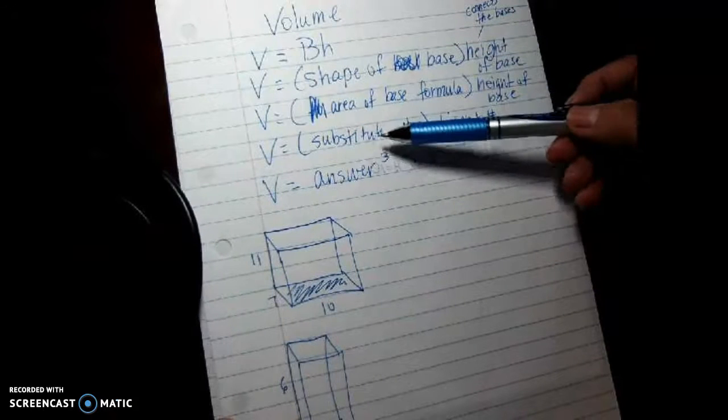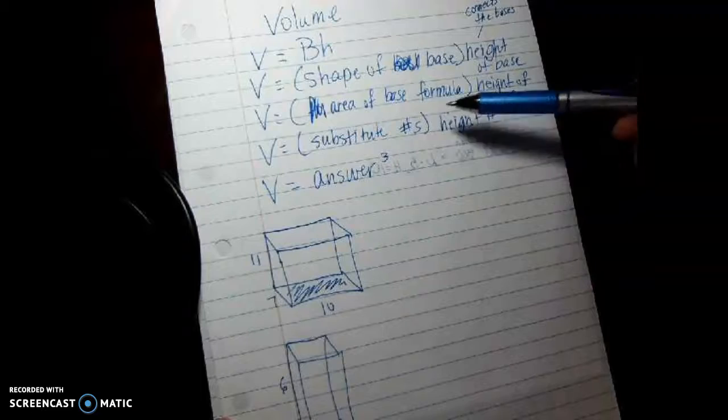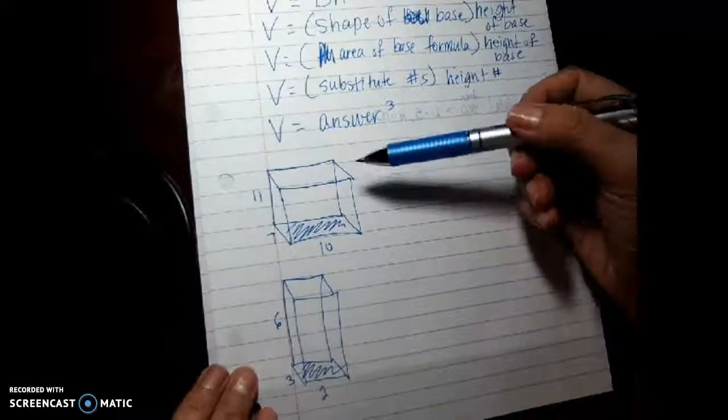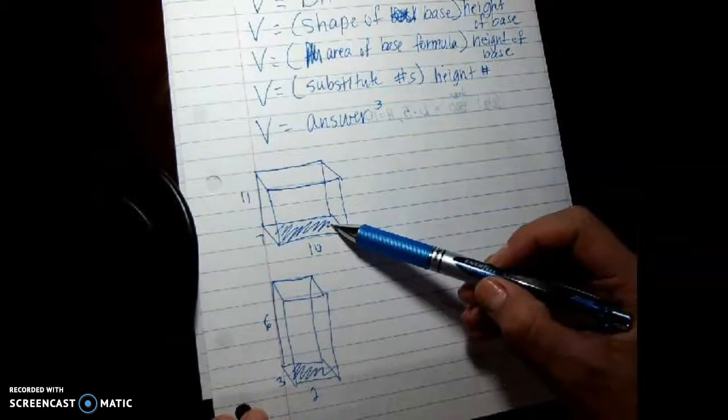Then we're going to substitute the numbers. And then we're going to substitute the height number. And then we're going to multiply everything. All right, so let's look at the first rectangular prism. The base is shaded in.